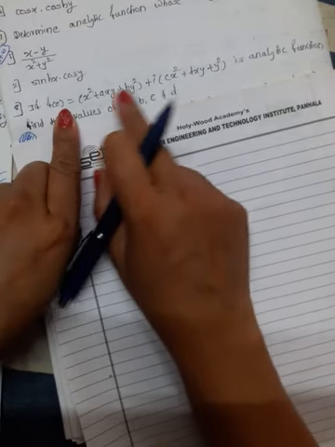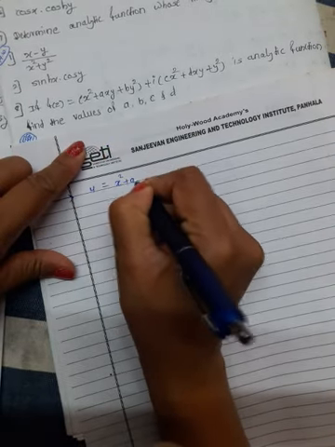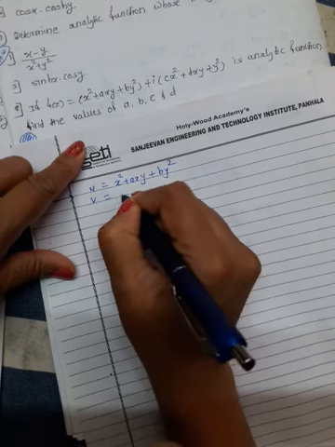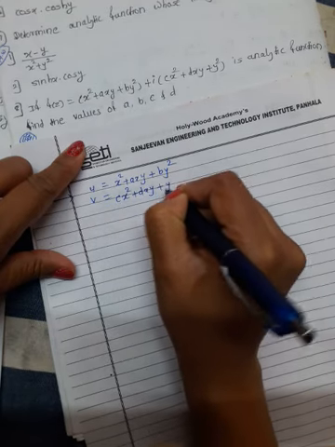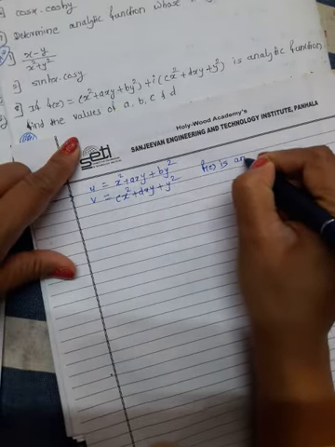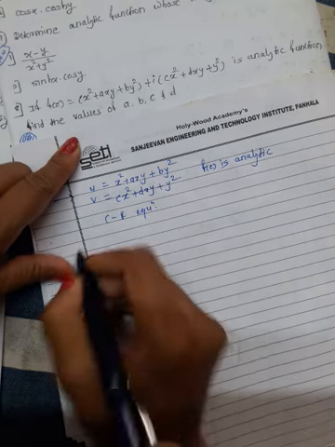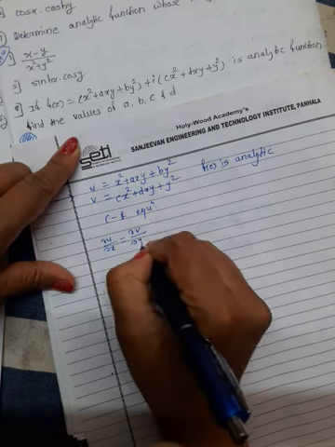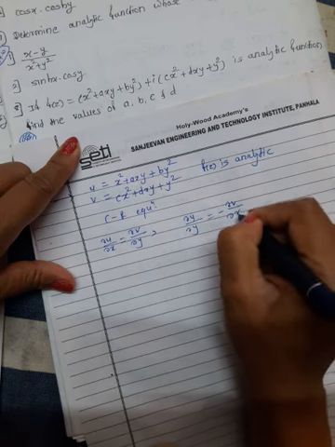This f(z) is given as u plus iv. Here u is equal to x square plus axy plus by square, and v is equal to cx square plus dxy plus y square. This is u and this is v. f(z) is analytic. That means it must satisfy the CR equations. What are the CR equations? del u by del x is equal to del v by del y, and del u by del y is equal to minus del v by del x.